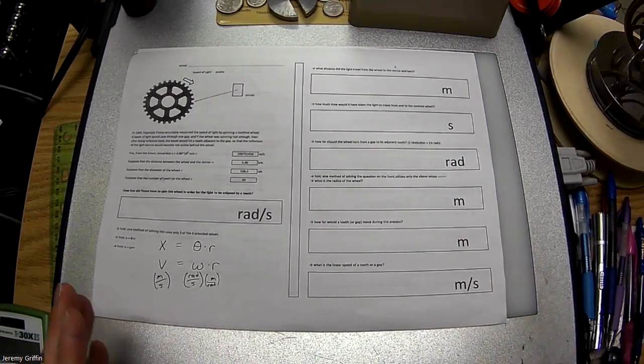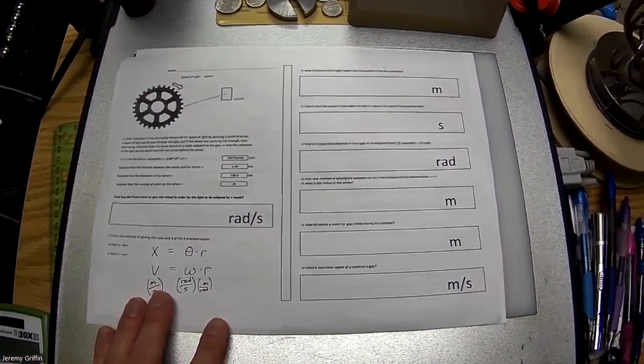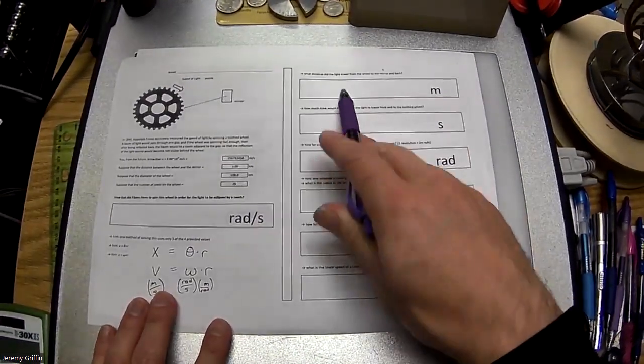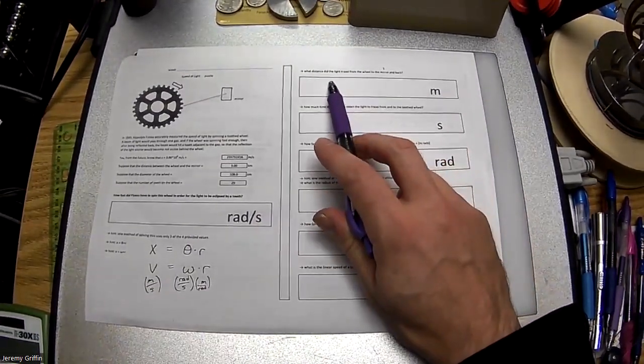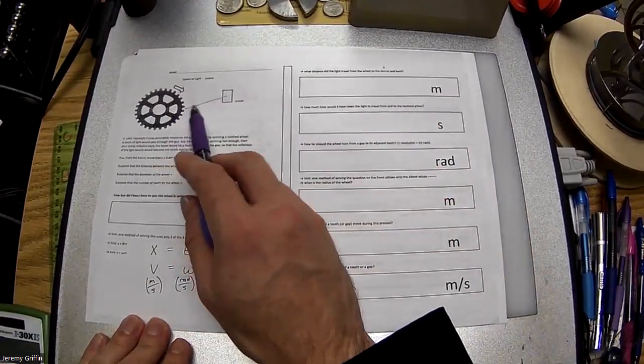So when I do my own number examples, again, my numbers are different than your numbers, but we've got all the same questions here. First question on the right side is: what distance does light travel from the wheel to the mirror and back?